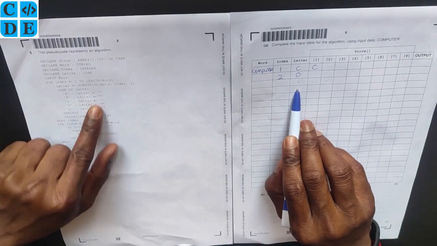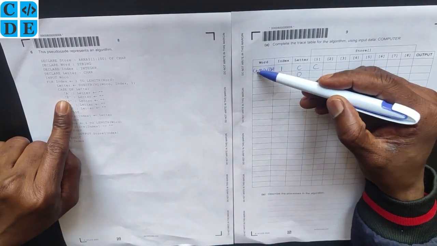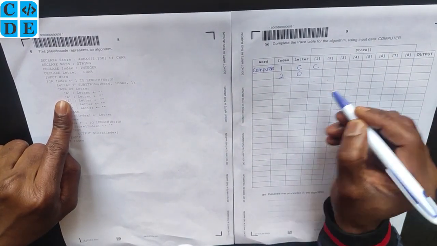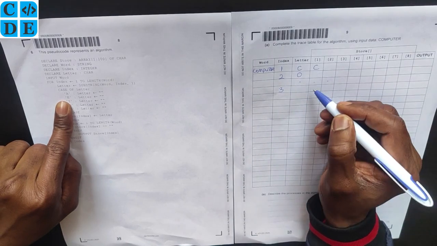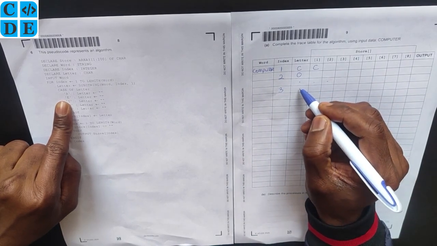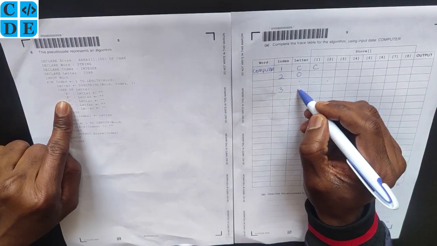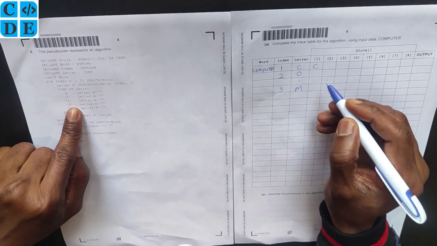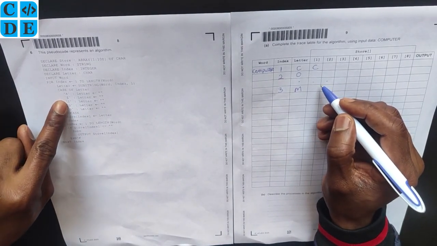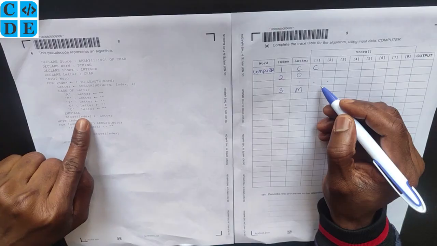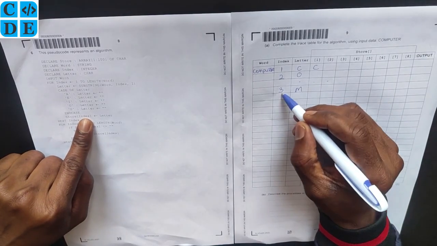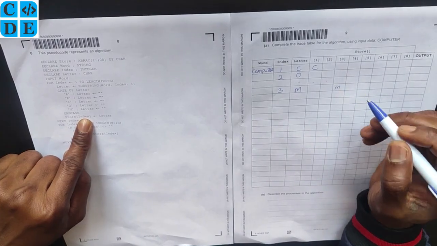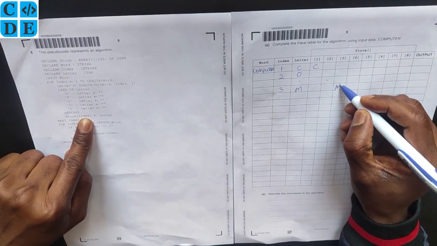That will be 1, 2, 3, letter M. Since I decided to leave this line, let me write 3 here. If the index is 3, that means that letter should be M. There is no M here, so none of this will happen. When we get here, since the index is 3, at index 3 this will become M. Uppercase M. Please take note of that, uppercase M.